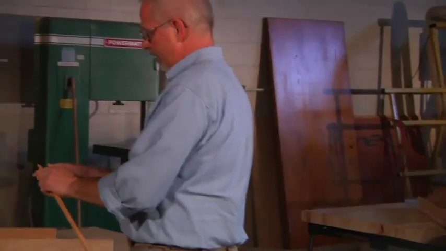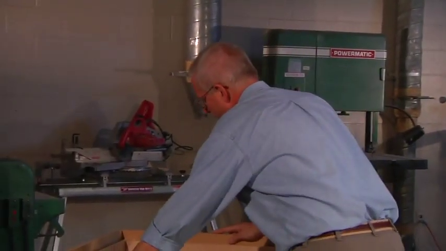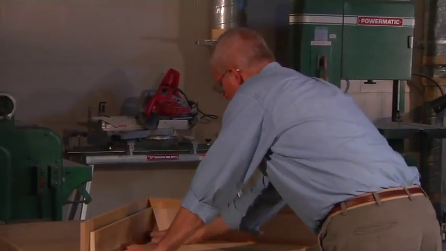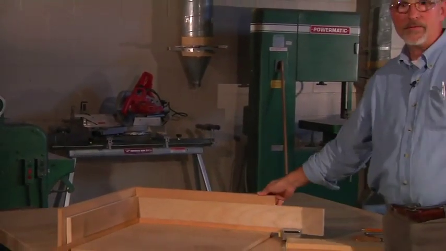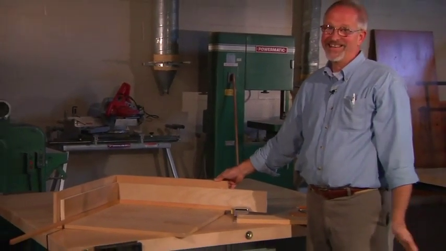And I think that we'll be pretty happy with the result that we have here when we fit that piece into place. Simple, right?